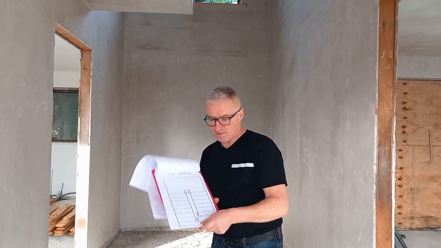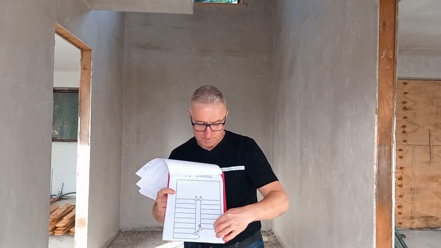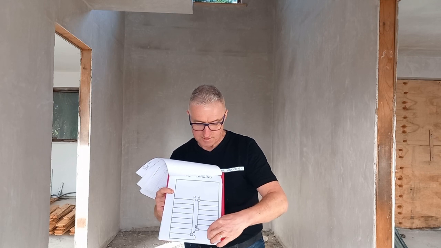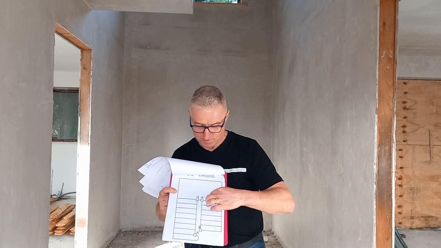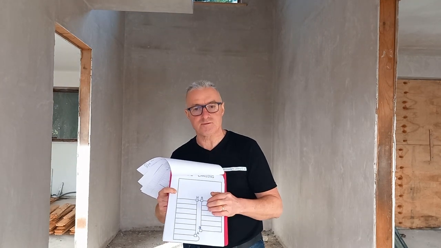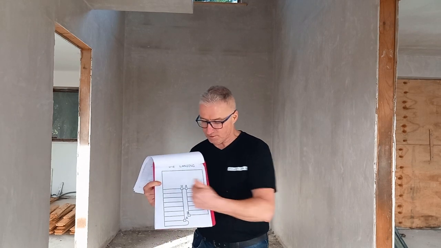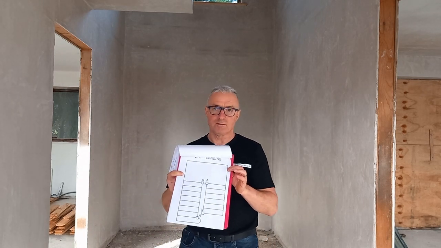So that's that sort of arrangement. Only the treads and risers will start from here. The direction of travel is from here up, across and back up to the first floor. So it's just a reverse of that, something like that. That's just to show the viewer what it is I'm trying to do.